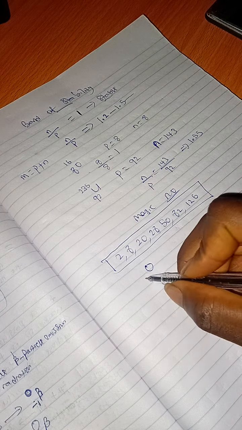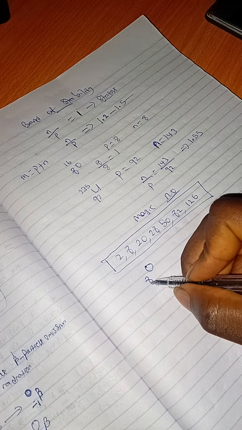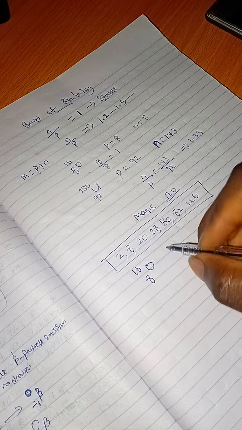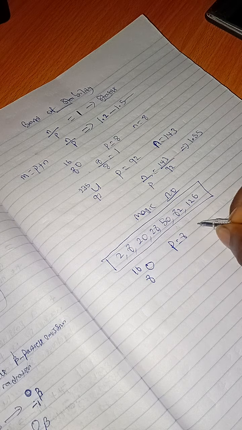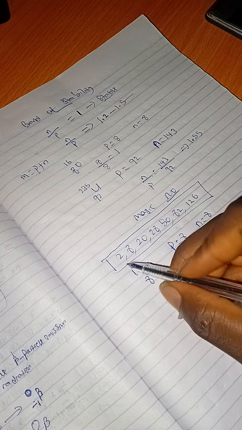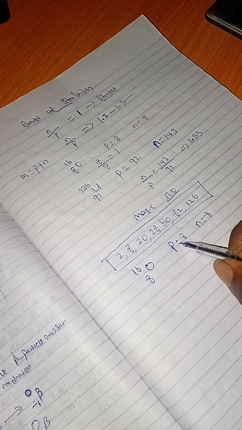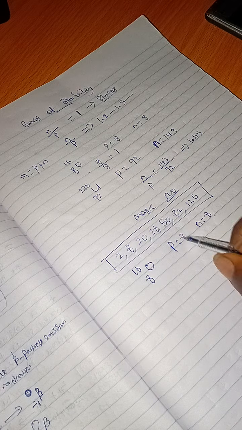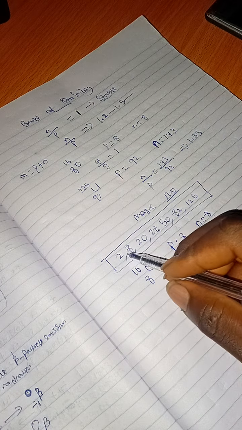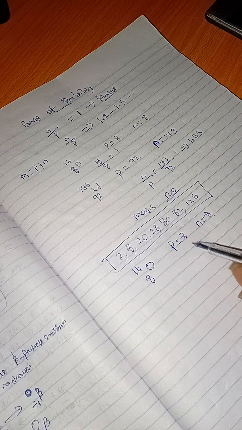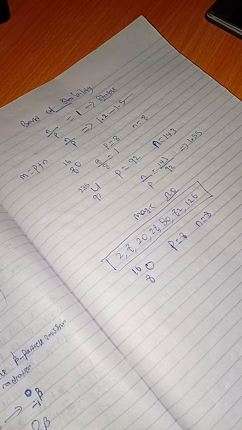For oxygen, the atomic number, which is the proton number, is 8, and the mass number is 16. Oxygen's proton number is 8 and the neutron number is also 8. And among the magic numbers, 8 is part of them. So in oxygen the proton is 8, the neutron is also 8. That's a double magic number. So oxygen has a double magic number, a very stable element. Do you get? Very stable.